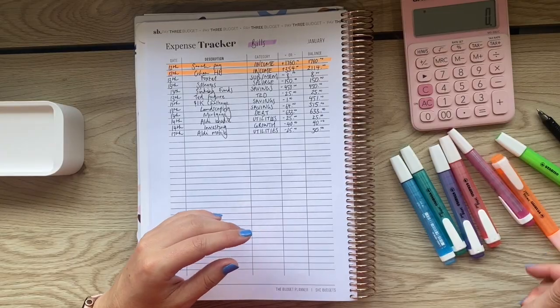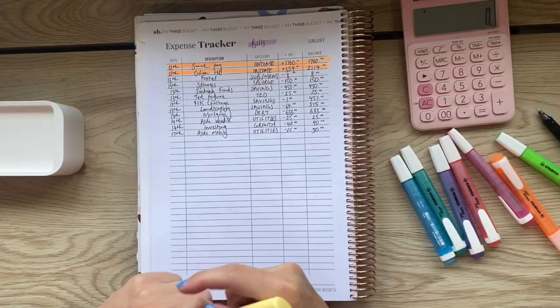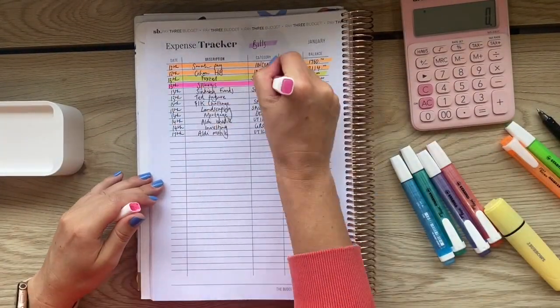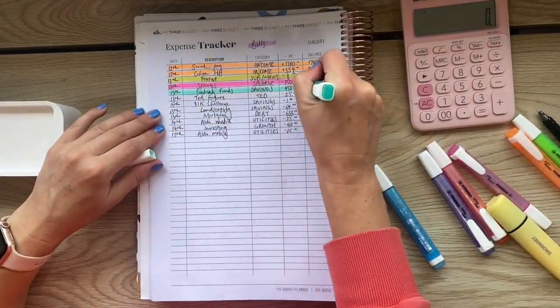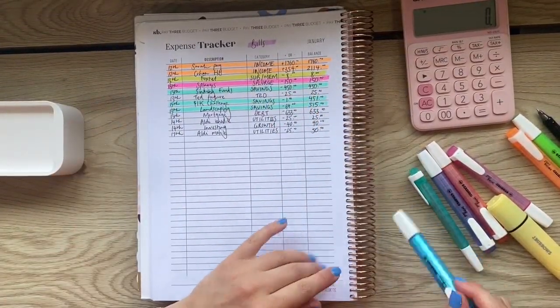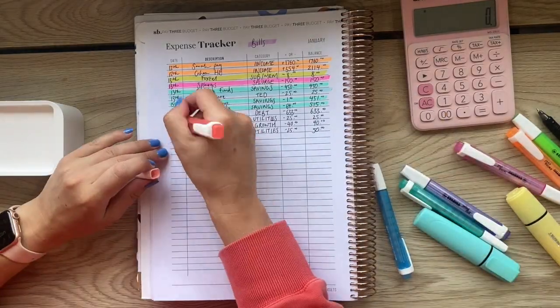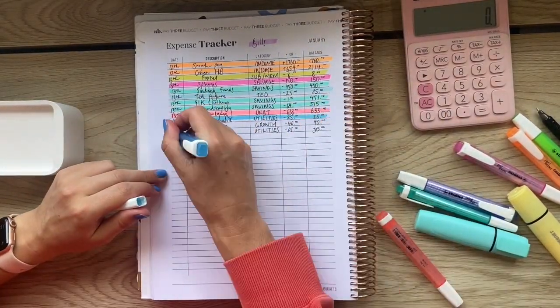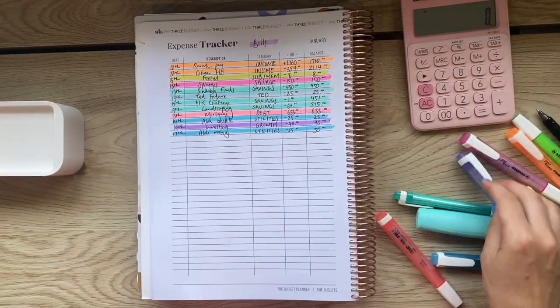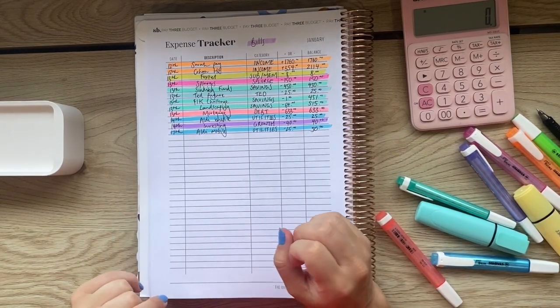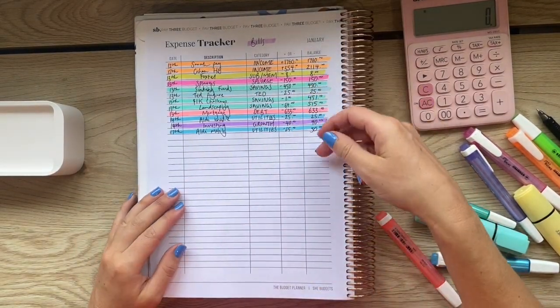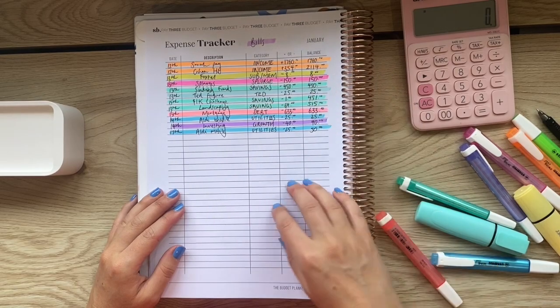Like I said, it's whatever works best for you. Okay, and that's what it looks like at the end. So there we can see that, yeah, savings, we had a fair bit of savings, which is good.